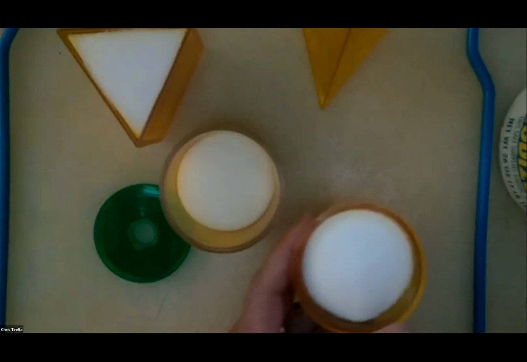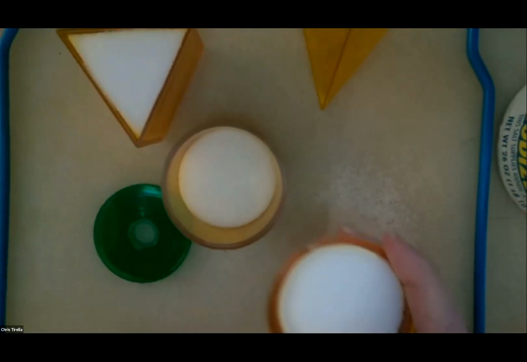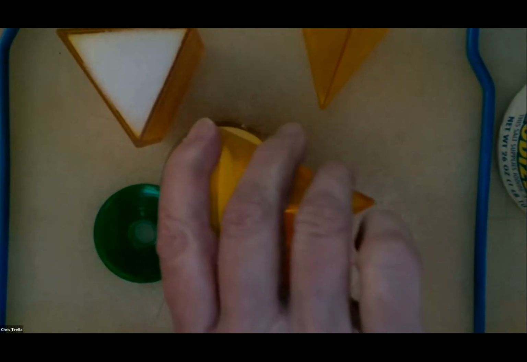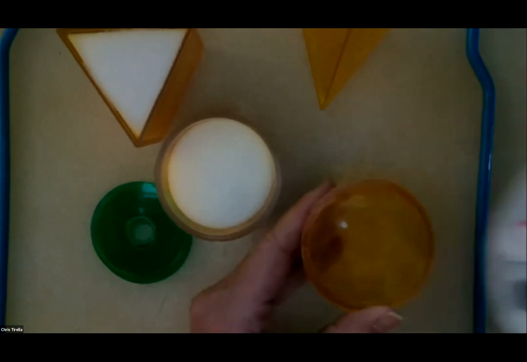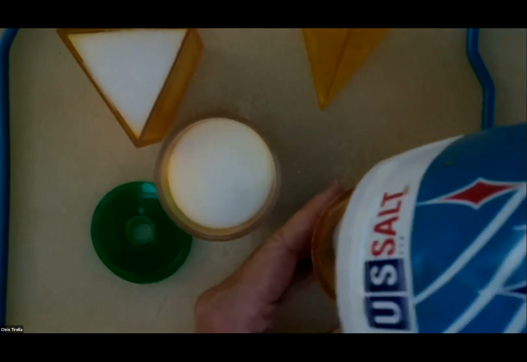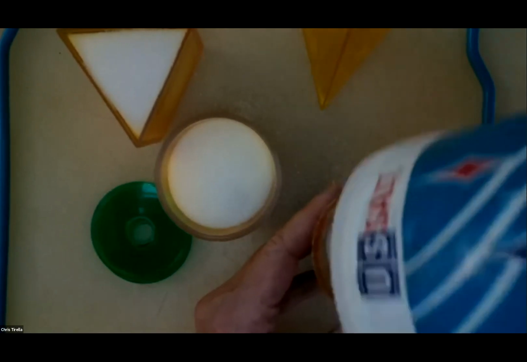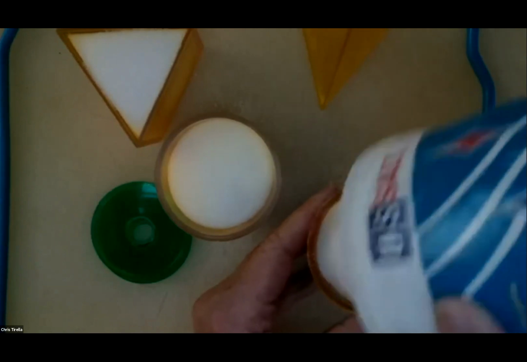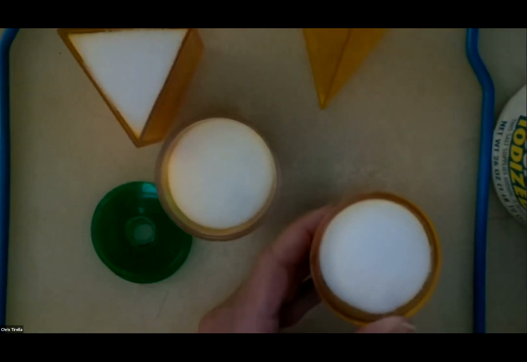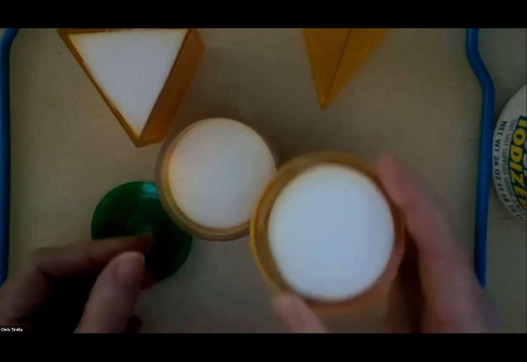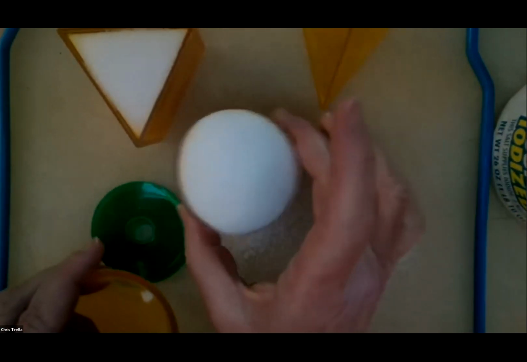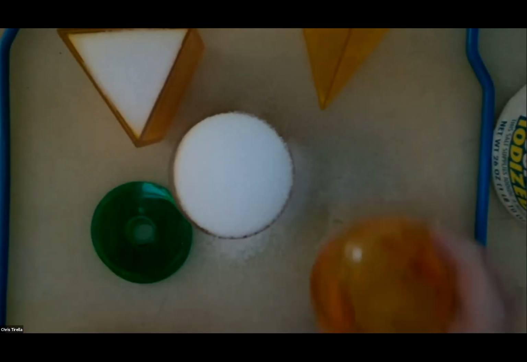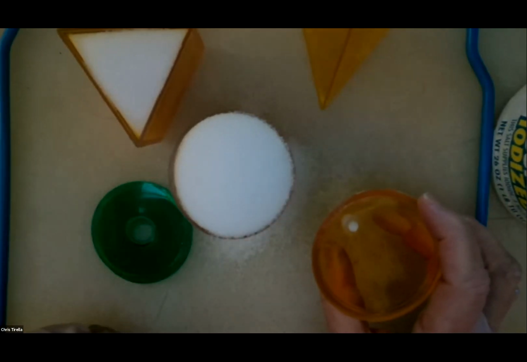How many of these cones do you think it's going to take to fill this cylinder? 2 didn't do it. Let's try one more. Well, it's not exact, but do you see how 3 would fill it?